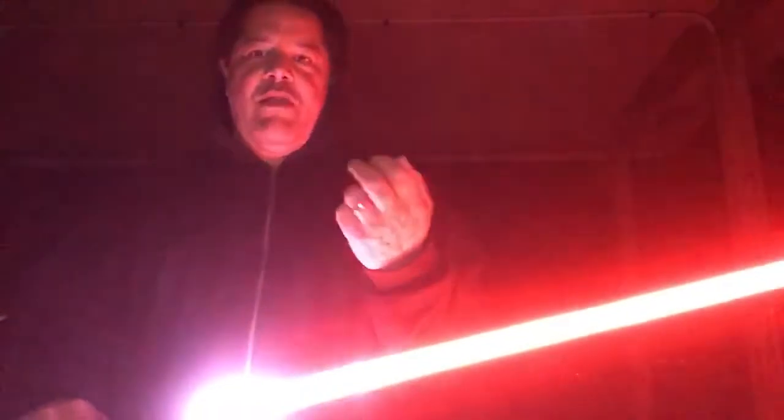Let me show you that again. So there's the release, and then the blade brightens up on the swing. Much more like a much brighter orange. And then that goes for like 10 or 15 seconds. And then when that's done, it drops back into the red unstable pulse blade.